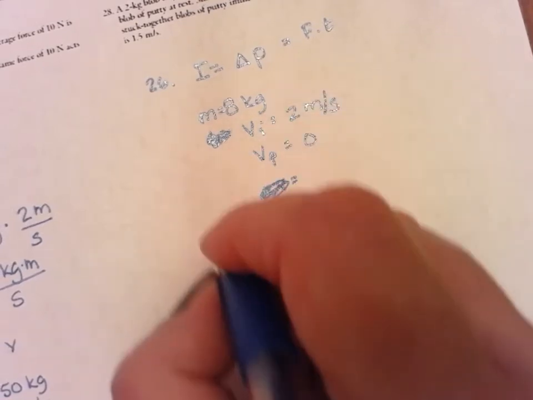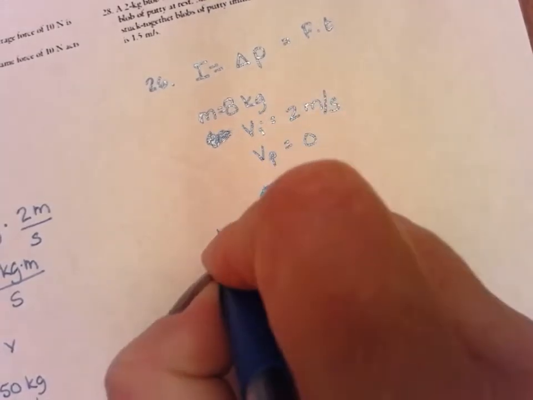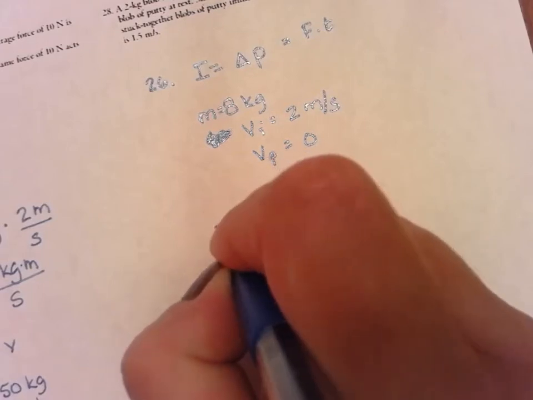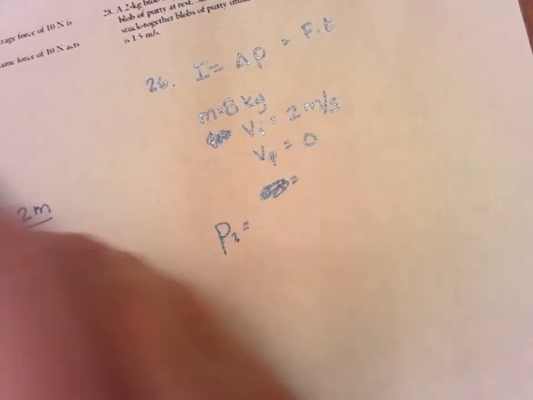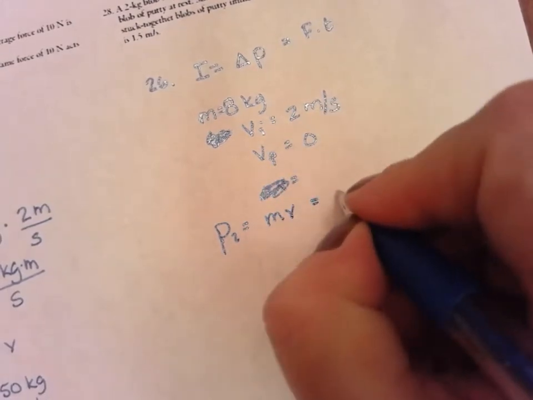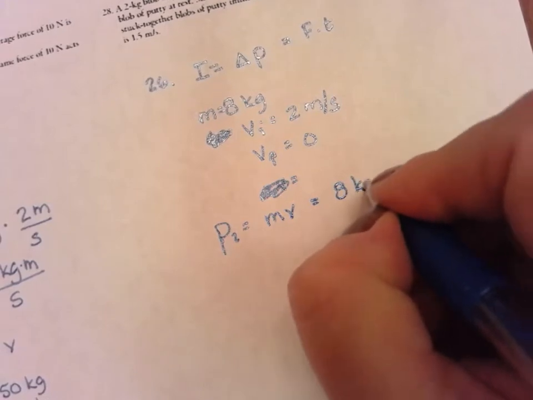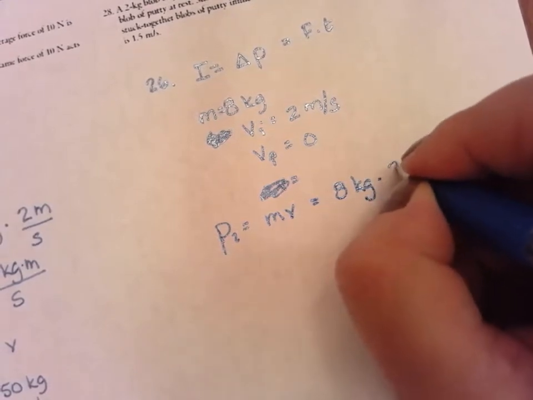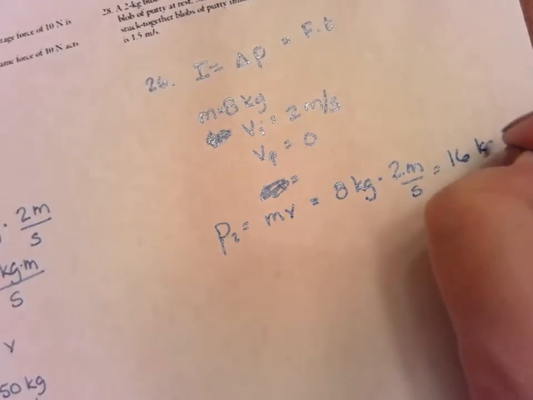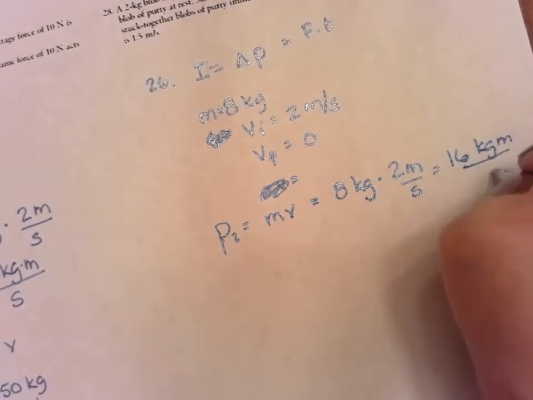My initial momentum, my momentum initially, is the mass times the velocity, which is equal to 8 kilograms times 2 meters per second, which is 16 kilogram meters per second.